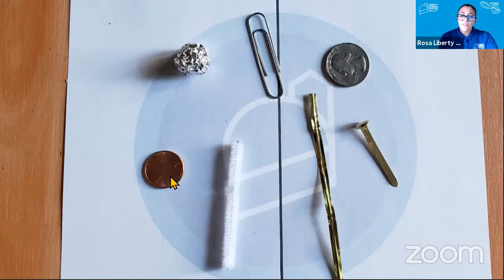Now, what we want to find out is which of these items we think is attracted to a magnet, or in other words, can be magnetized by the magnet. So go ahead and enter it in the chat, item by item. You can say Y for yes, it is going to be attracted by a magnet, or N for no, it's not going to be attracted by a magnet. So go ahead and take a moment for that.